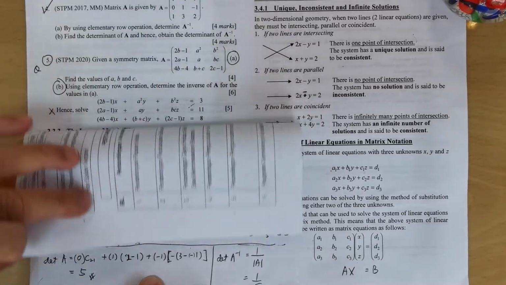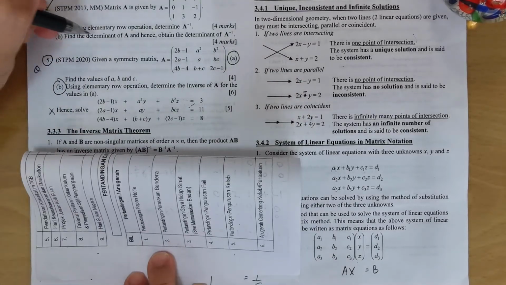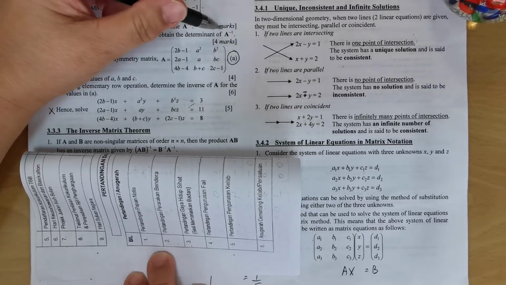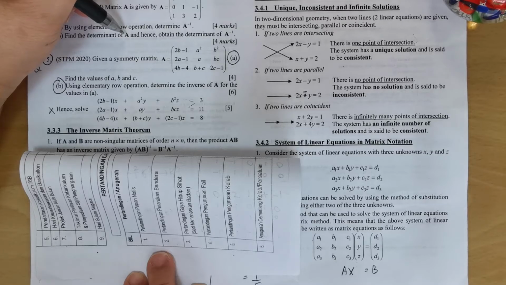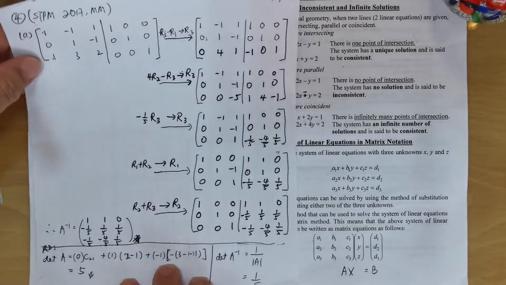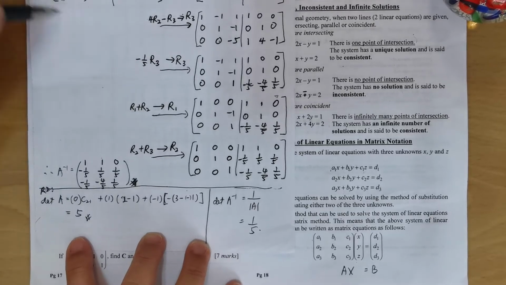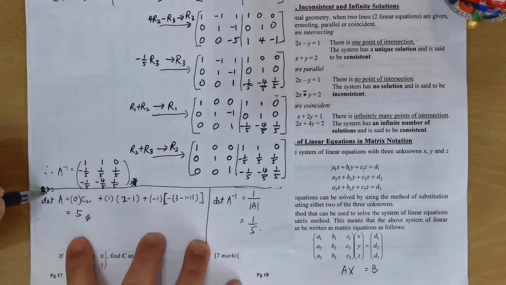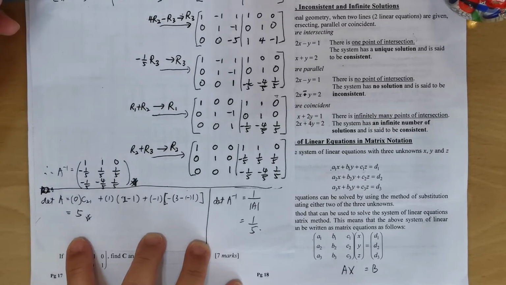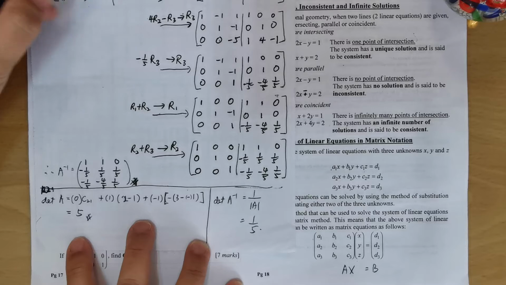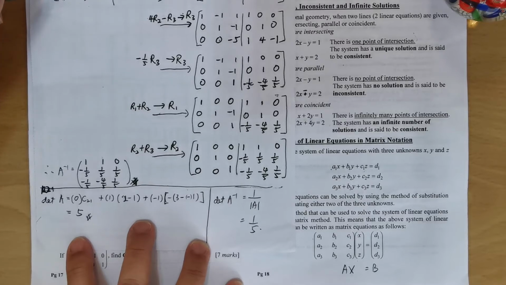Alright, so next part is find the determinant of A and hence obtain the determinant of inverse A. Determinant, still remember determinant? Okay. Alright, so this is A. I'm going to use the second row, row 2, to find the determinant. Remember? To find determinant, we are going to find the cofactor. I choose this row because I have a 0 here.